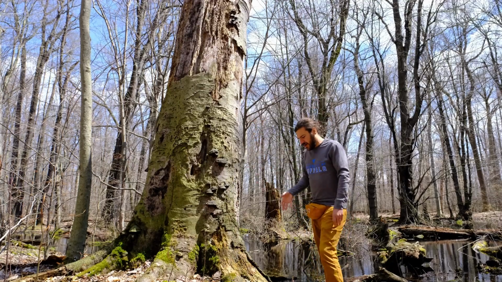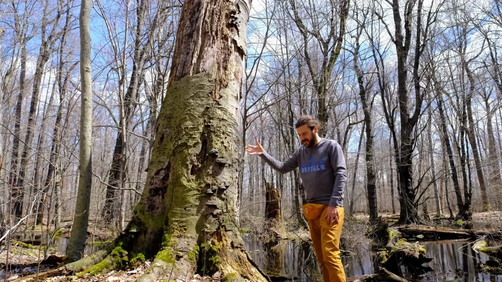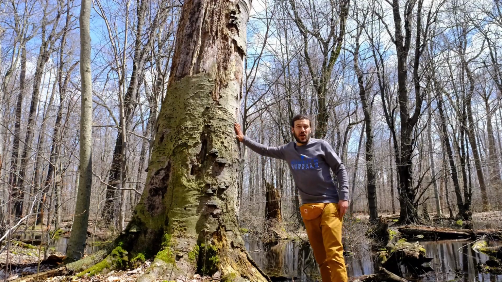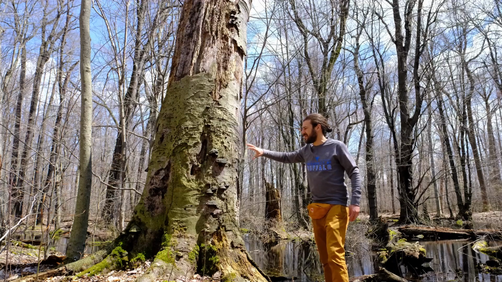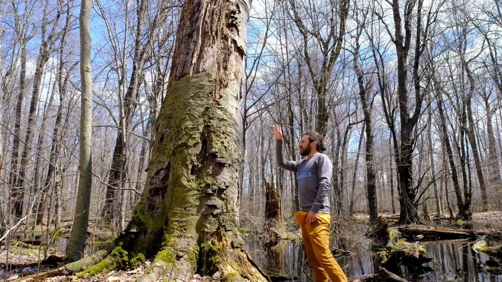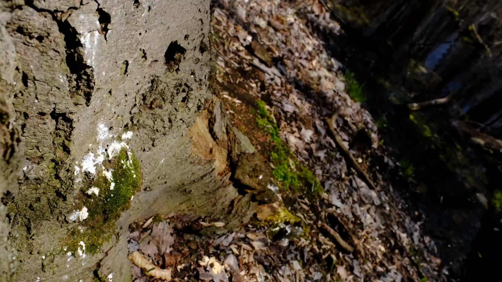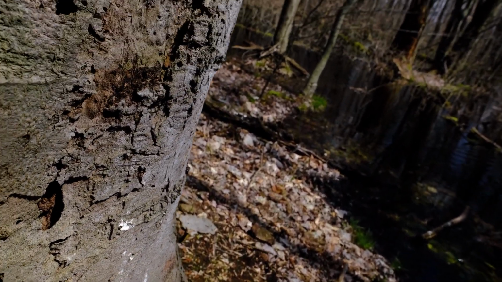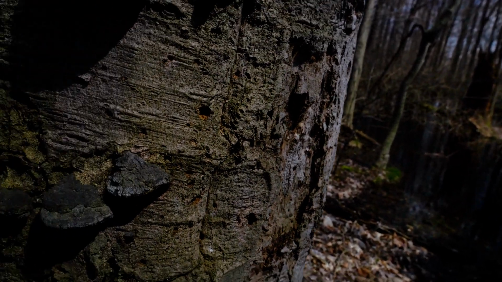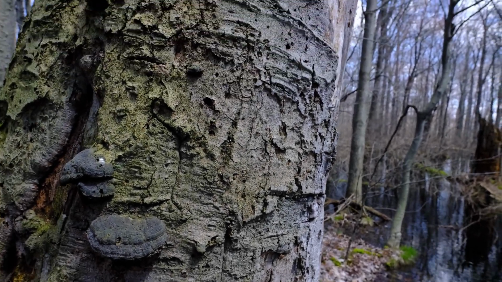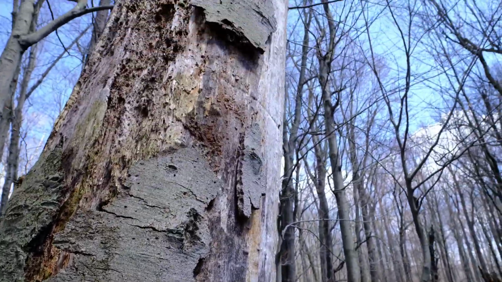This very old snag, this dead beech tree, is covered by fungi, which I mentioned, that has essentially hollowed out the inside of this dead individual. I'm looking at this side. There are all these different holes where different insects have burrowed in and carried out their life cycle. And on this side, we have a ton of bird poop, which suggests that there has been some recent nesting in this tree.